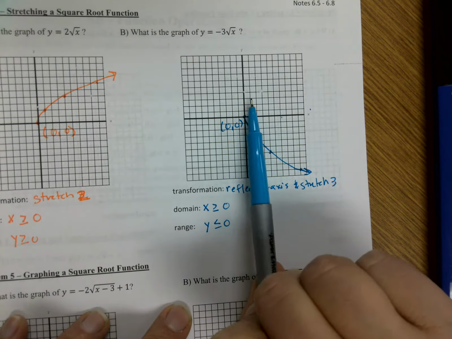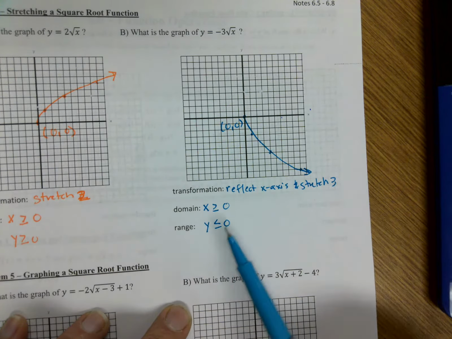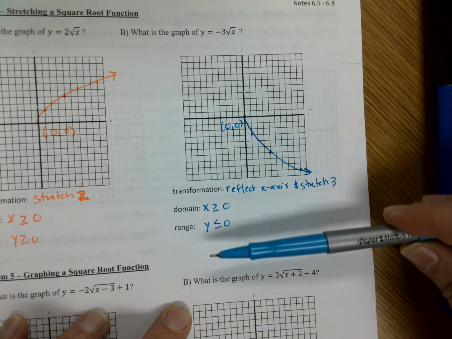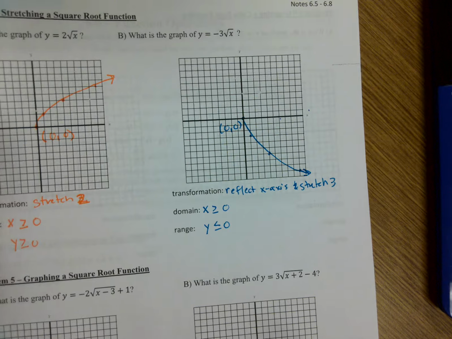X is still greater than because it's still moving to the right. So my domain is any x value that's positive. Y is less than because when I'm talking about y, it's up and down. My graph is going down, down, down. So y is less than or equal to 0 because that's my starting point. That point is always where I start from.